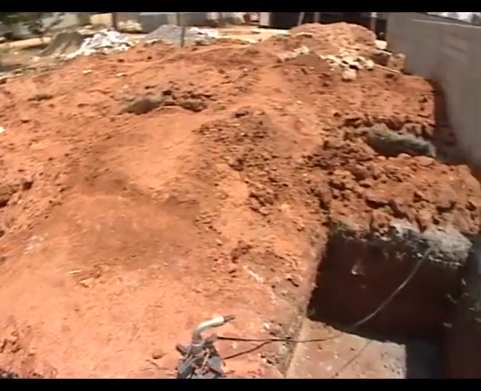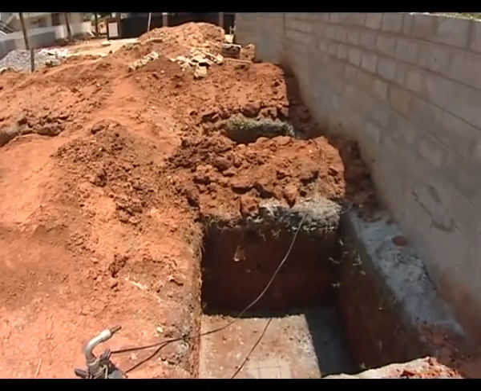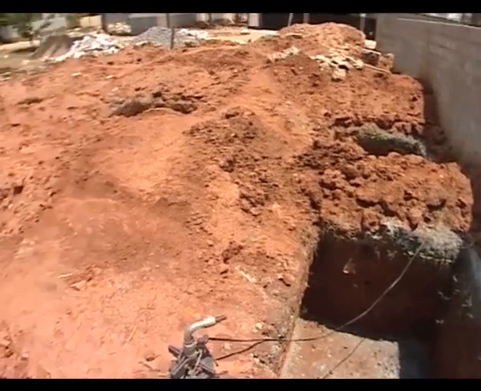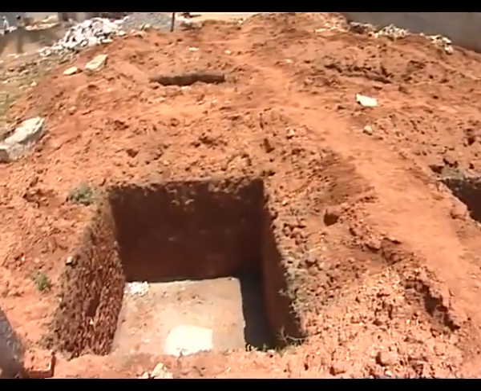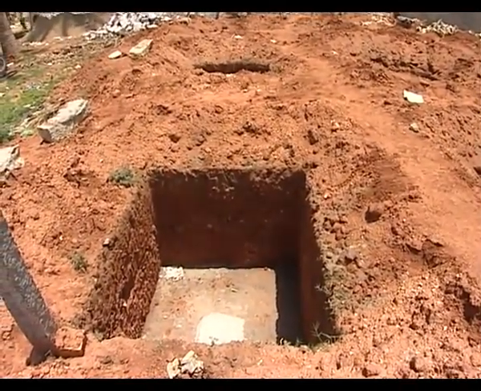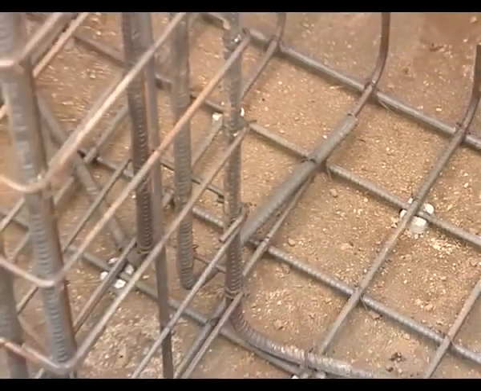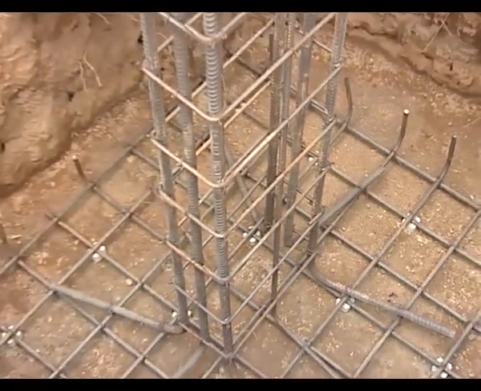Before constructing the footing, ram the base of the footing trench adequately. A concrete bed of 150 mm thick in 1:4:8 mix is laid over the rammed earthen base. This bed provides a leveled surface for the footing.